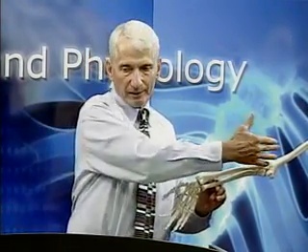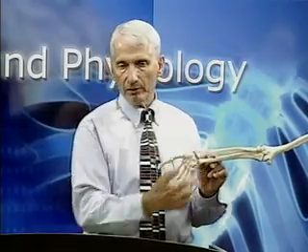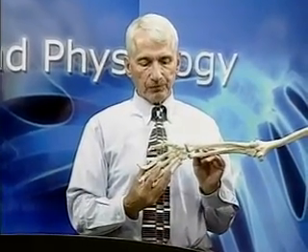It's the only non-synovial joint in the whole superior limb. All of the rest of these joints that we're talking about are all synovial joints, except for this one right here between the radius and ulna.